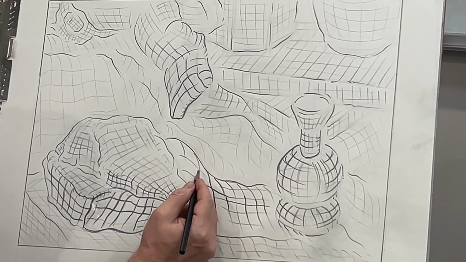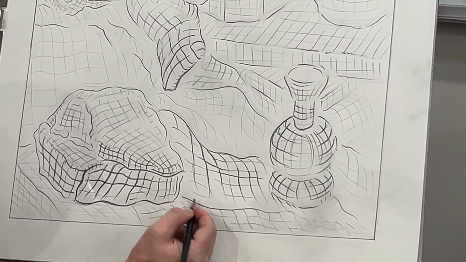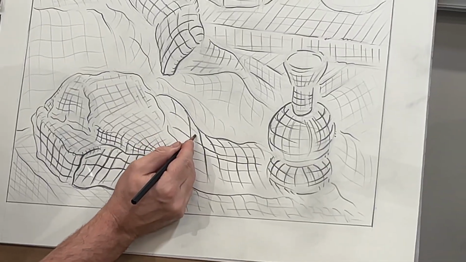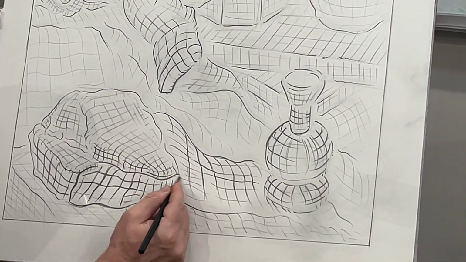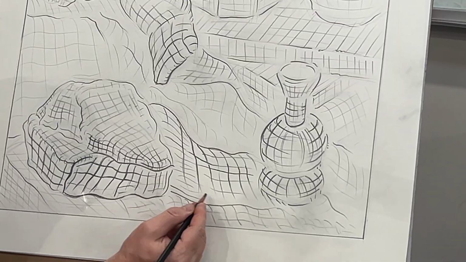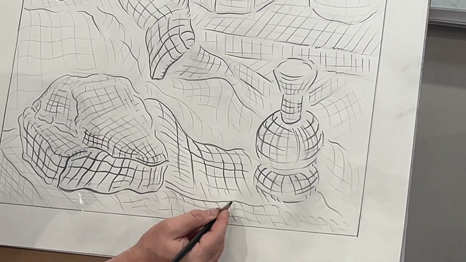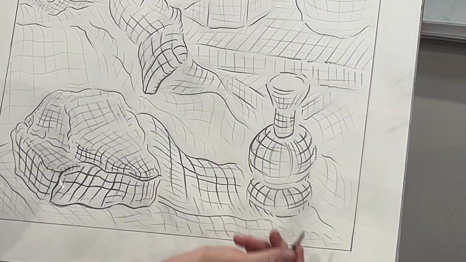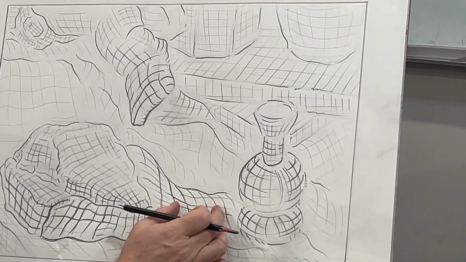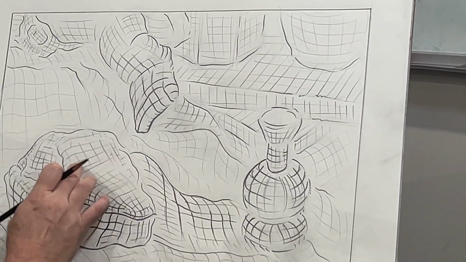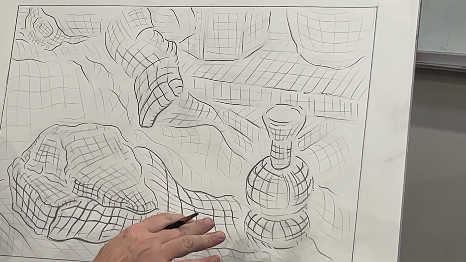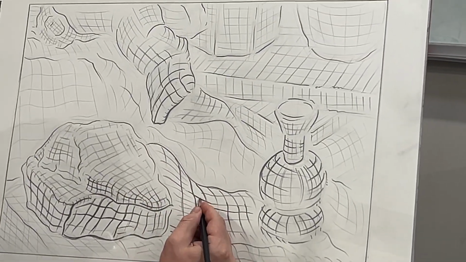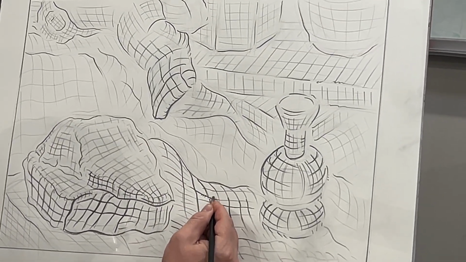Let it fade out. That way our eye will be moved. Notice how I'm adding more lines. Don't care if they line up or not. That way, as the volume of this turns up, the volume of this turns down. Does that make sense?